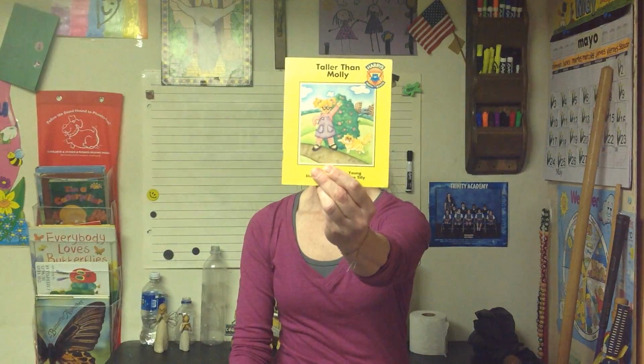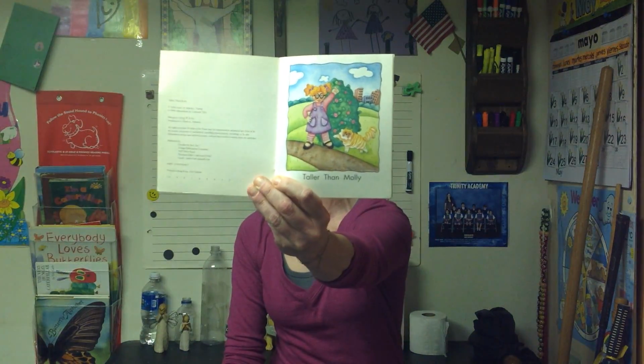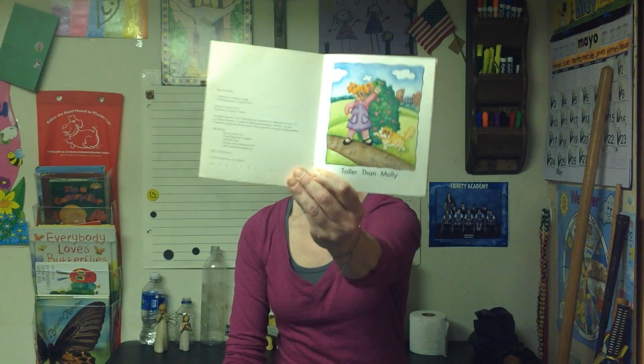Before we do some comparisons with different items, I'm going to read you a story called Taller Than Molly. Taller than Molly. There's Molly. And now remember, we're talking about height, how high or how tall something is. The balloon is taller than Molly. What kind of balloon do you think is taller than Molly? Right, a hot air balloon.